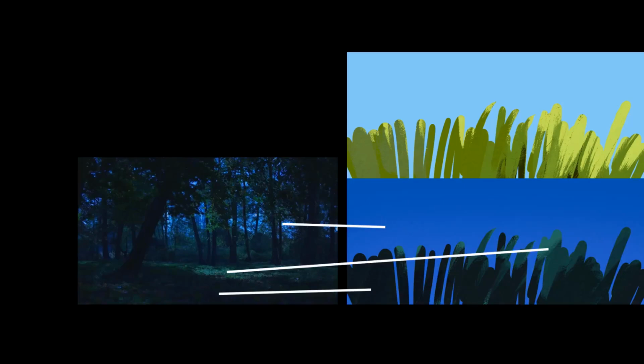Which I reiterate, please, by all means, use reference in your paintings. If there's a scene or time of day that you don't really know how to paint, just look at Mother Nature and just look at the photographs. So really keep that in mind. It will make your color and light more believable.